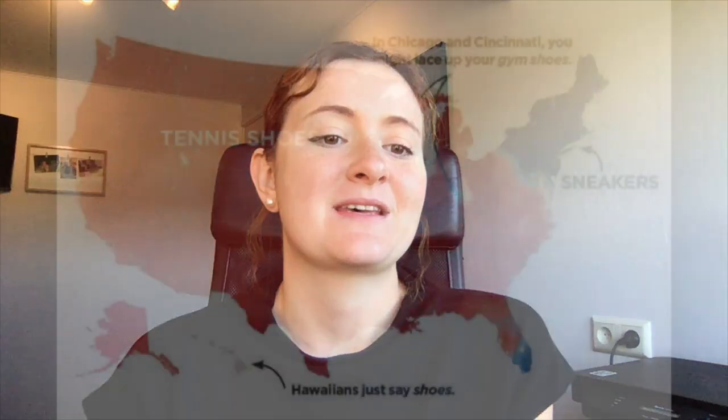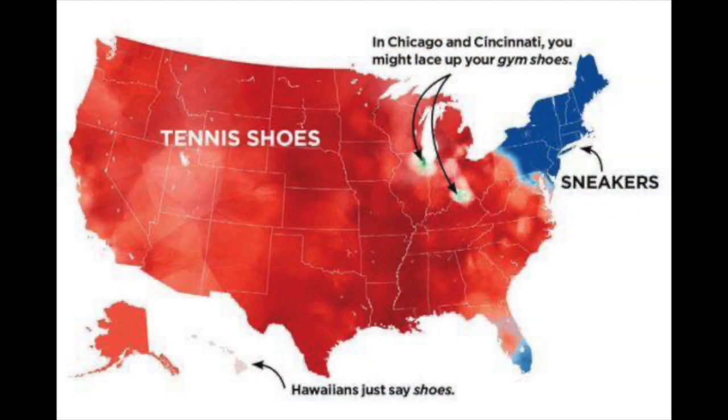Okay, another word that's interesting to look at is what you put on your feet to do sports. I will show you a picture, and most of the country you will see is in red, and they call these tennis shoes or tenna shoes. In Hawaii, it is noted that they just say shoes, which is kind of funny. And then I've also heard of the two cities, not states, but cities that they pointed out here in this map, Chicago and Cincinnati. They just called them gym shoes.